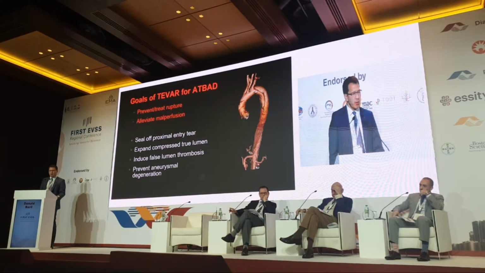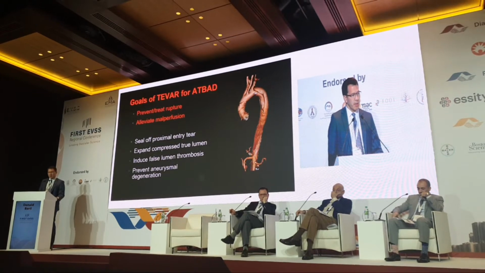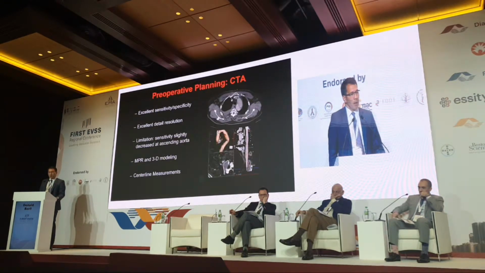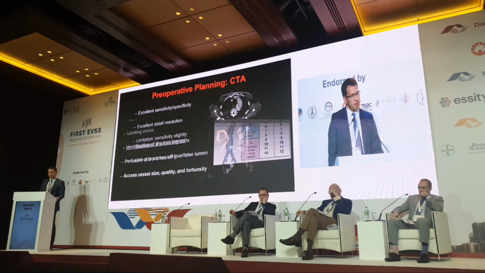In terms of goals of TEVAR, what we're trying to do here is prevent and treat the rupture and alleviate malperfusion. Just with surgical techniques, we're trying to seal off the entry tear, expand the compressed true lumen, and induce false lumen thrombosis. And long-term, trying to prevent aneurysmal degeneration, not only of the thoracic segment, but also the abdominal segment. In terms of planning, as I think we've seen in all these talks prior, really CTA is the gold standard, what we use in terms of planning, and as you mentioned, using centerline and so forth.